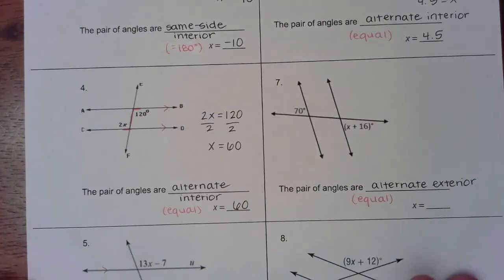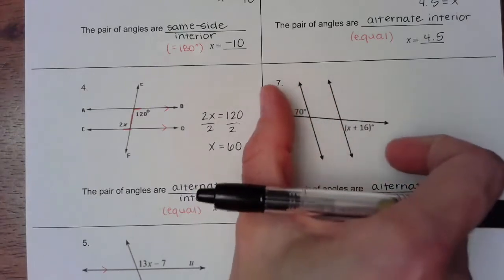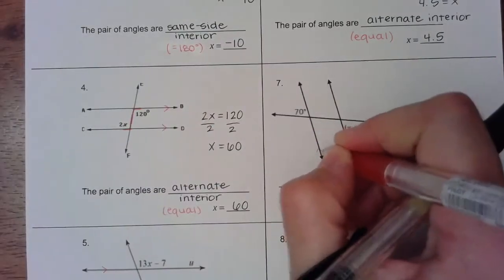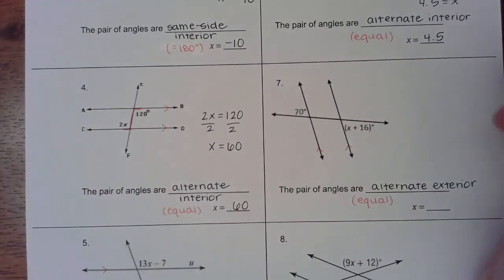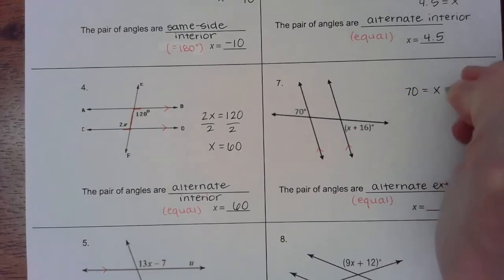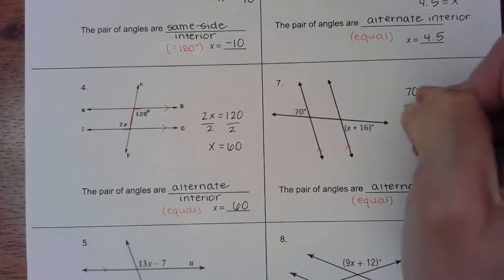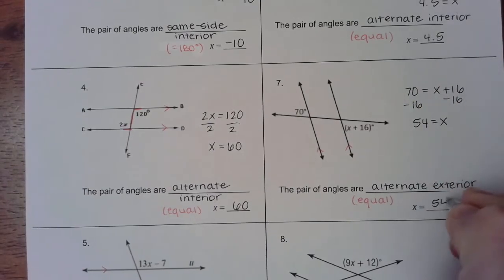In number 7, they are on opposite sides of the transversal, and they are outside the parallel lines. The parallel marking from this picture is missing, so you can add it on. Alternate exterior angles are also always equal to each other. So 70 is equal to x plus 16. And so for this one, I'll get x is equal to 54.